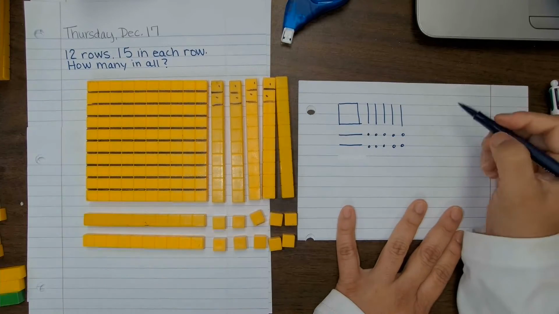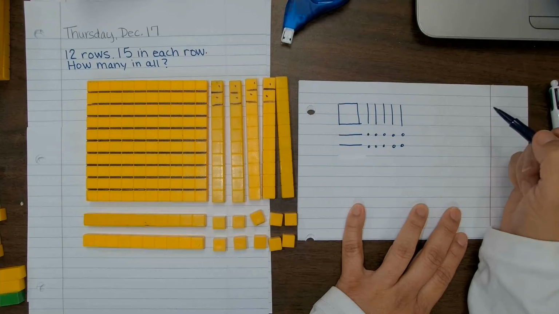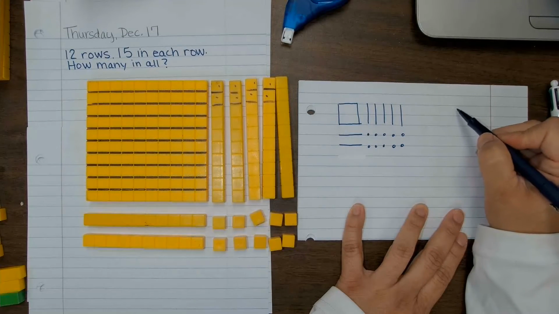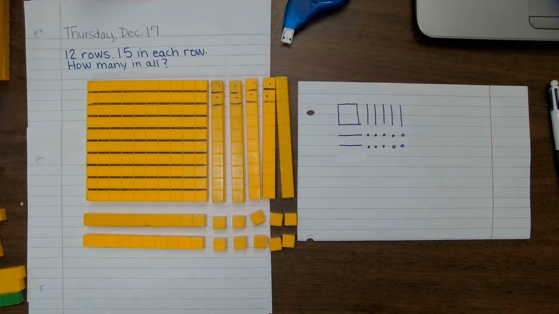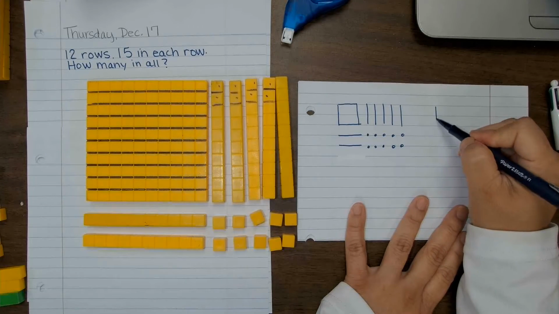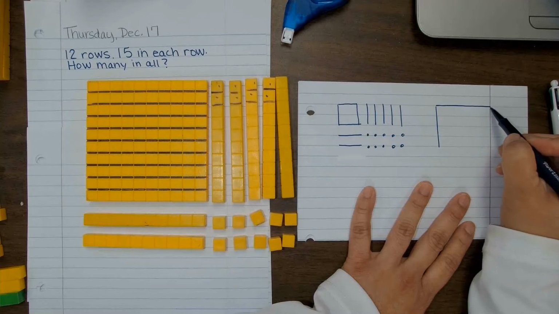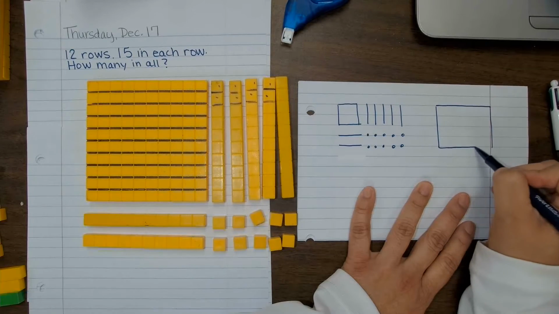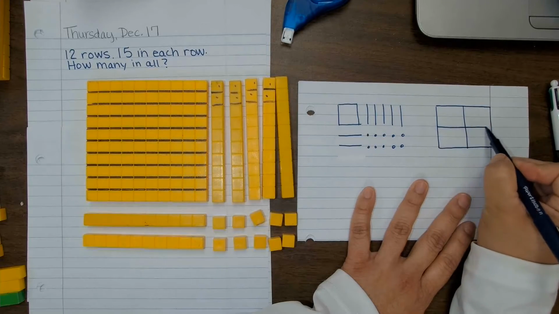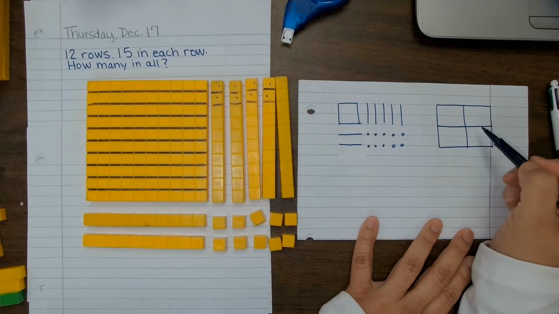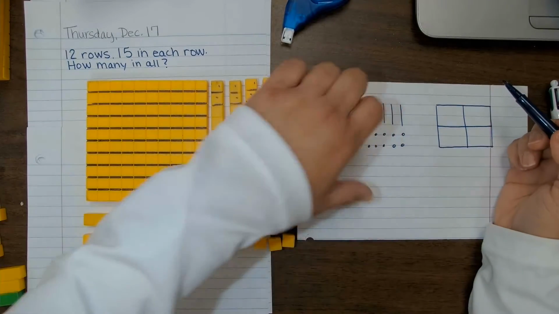Now we're going to do something a little bit different, and it's called an area model, an open area model. So in an open area model, we're going to draw a square, and then we're going to break it up into 4, okay? So these are my 4 sections. This is my upper section, this is my lower section, and all we're doing now is we're going to label them.